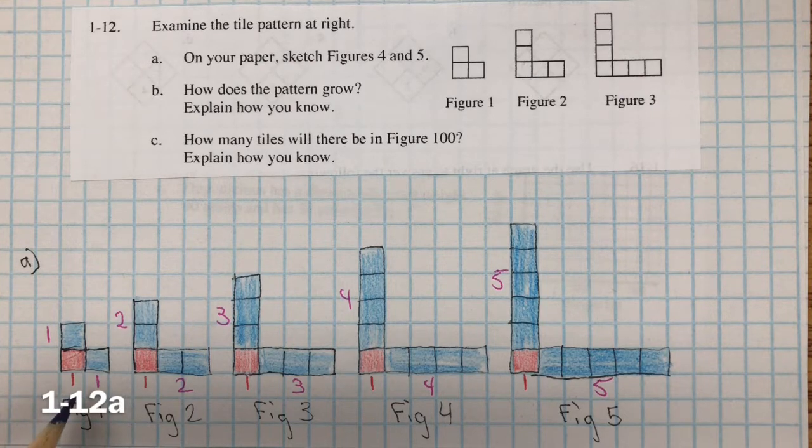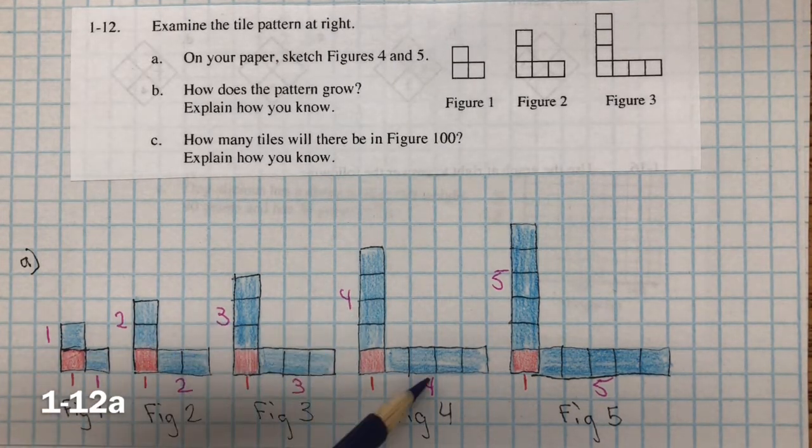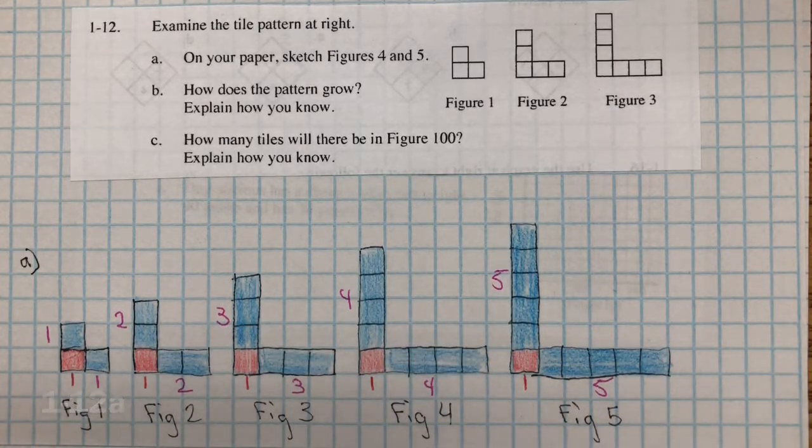And you can see I created a pattern. There's many ways you can figure out the pattern, but what I did is I saw 1 in the corner. That's always a constant. And you can see that the vertical piece and the horizontal piece, you have 1 and 1. Next you have 2 and 2. So you have 3, 3, 4, 4, 5, 5, and so on.